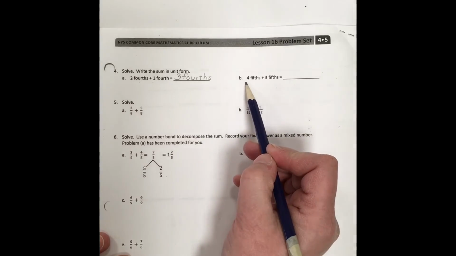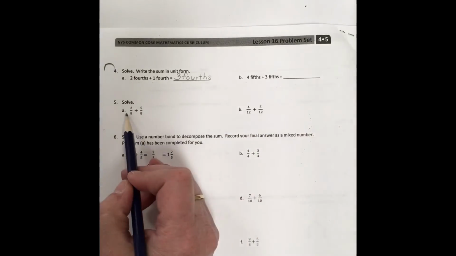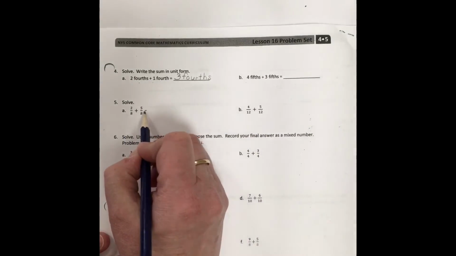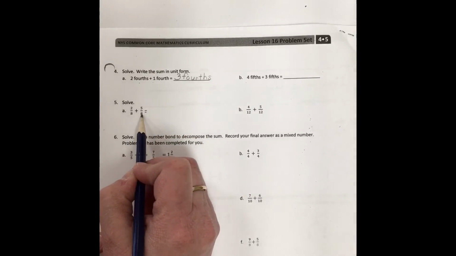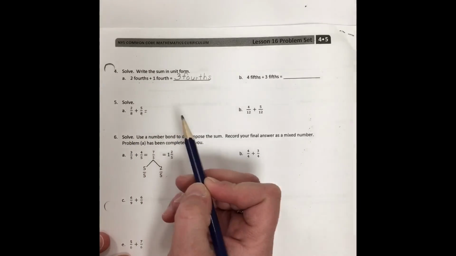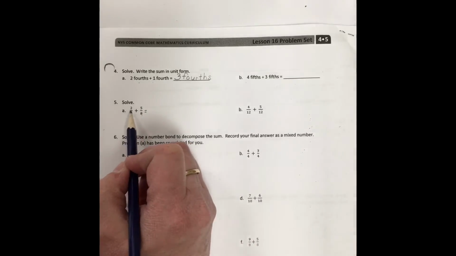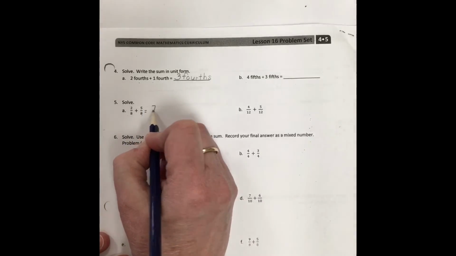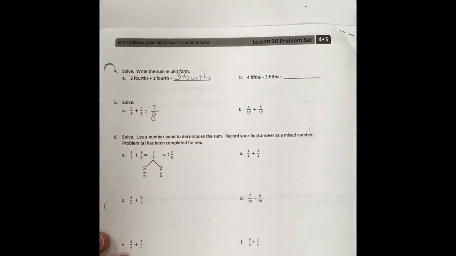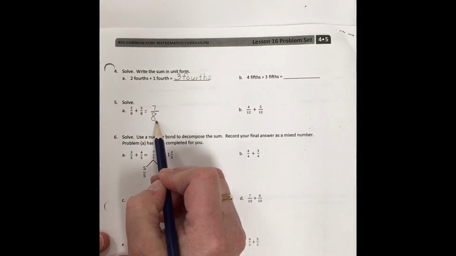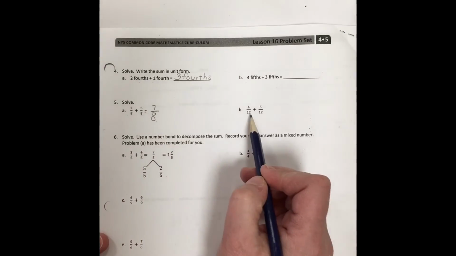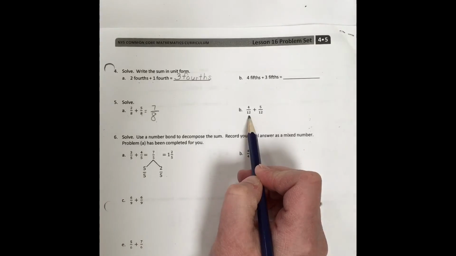You will do that for B. For 5A, we've got the same units, they're eighths, so we just add the numerators. 2 plus 5 is 7, keep the same denominator. Our sum is 7 eighths. You will do that for B.